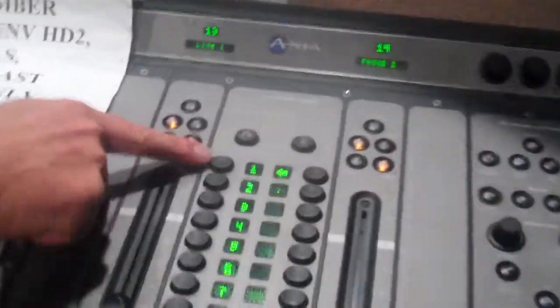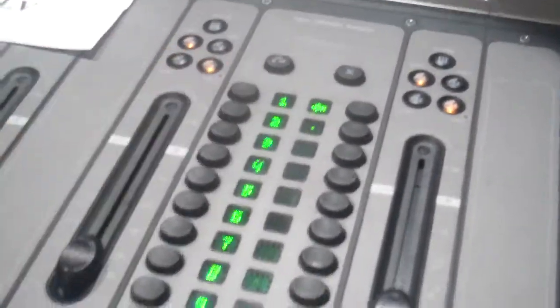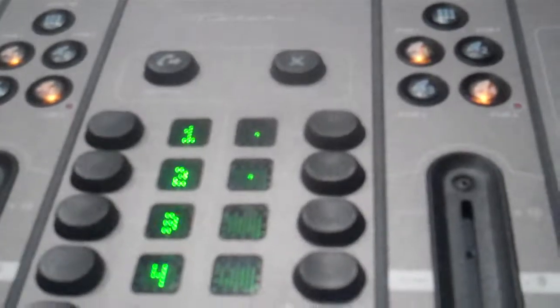Now, when you're ready to hang up the phone, you want to look over at your banks of buttons. Now, you know how we sent RT to channel 13 by hitting the buttons on the left? If I want to drop or hang the call up, I'm going to go all the way to the bottom of the banks of buttons, and I'm going to hit the drop button. Hit it one time, and you'll notice that the line has gone dead.